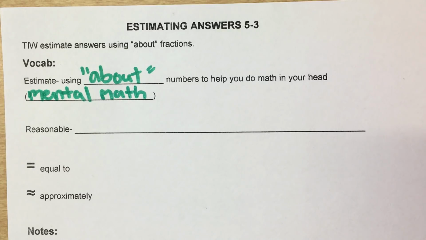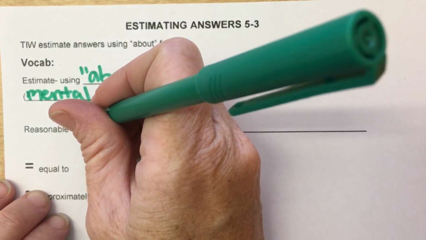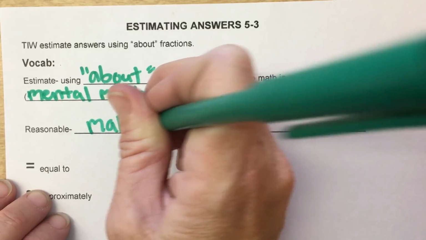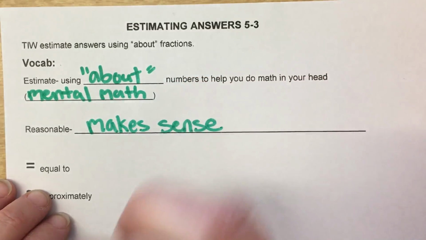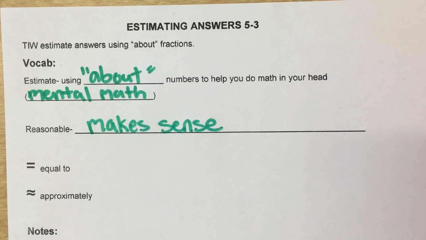The goal of using mental math and finding about answers is to come up with a reasonable answer. Reasonable means your answer makes sense. So if I had told you, well, I have $4.12 in one pocket and $5.97 in the other pocket, and then told you, I think I have about $100, that doesn't make sense at all. There's no way that $4 and some change and $5 and some change can add up to be $100. So we just want an answer that makes sense.